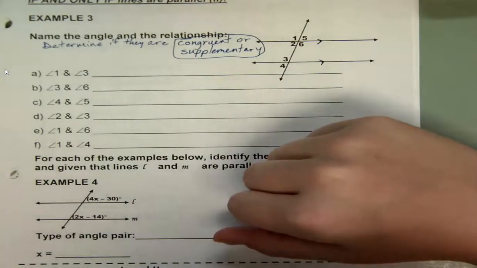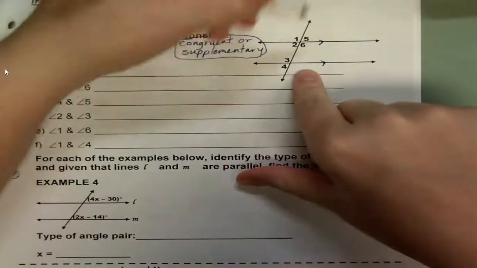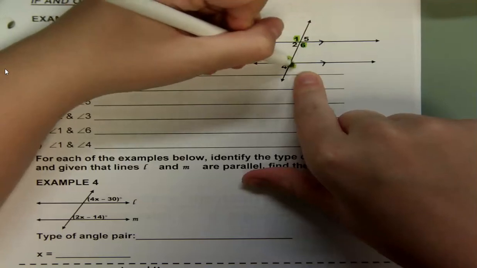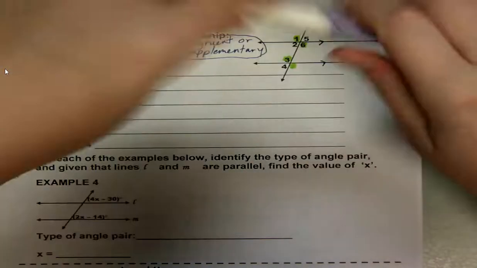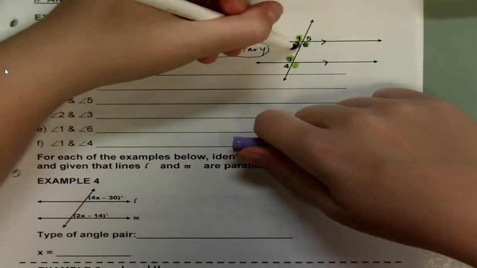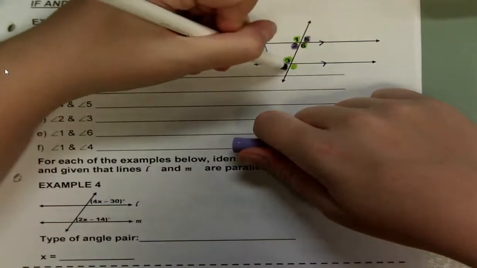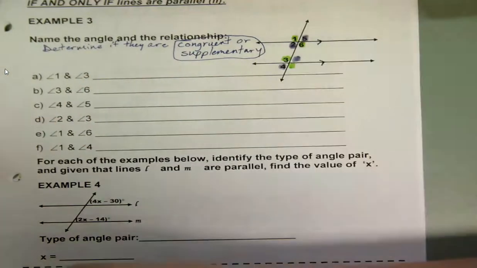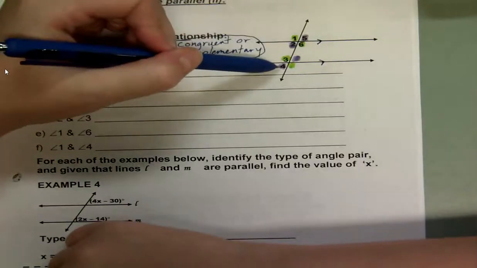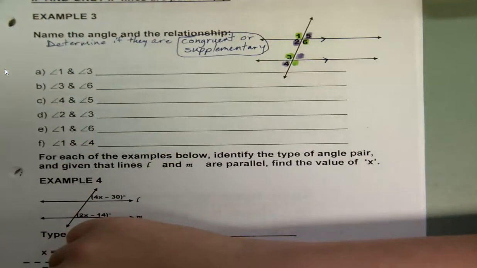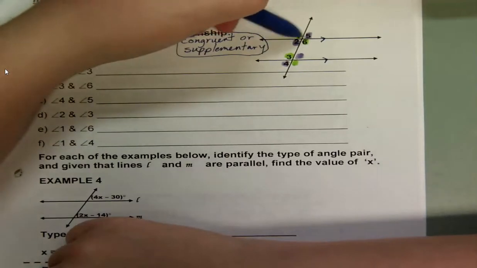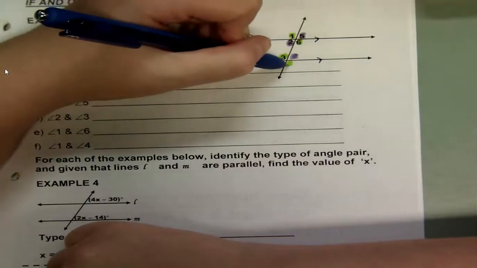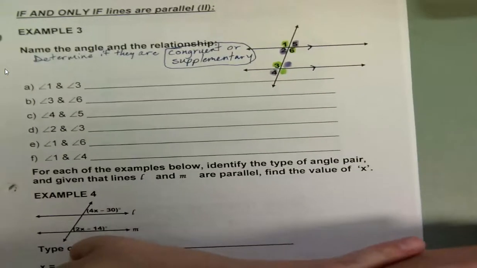So what I kind of like to do to show y'all is highlight all of these angles. If you don't have colors, you can just make a triangle around one and a circle around another, a box and a circle. But all the green ones are obtuse, and then all the purple ones are acute. So the purple ones are all congruent to each other. So like 2, 5, 4, and this angle right here are congruent to each other. 1, 6, 3, and this angle right here are congruent to each other.